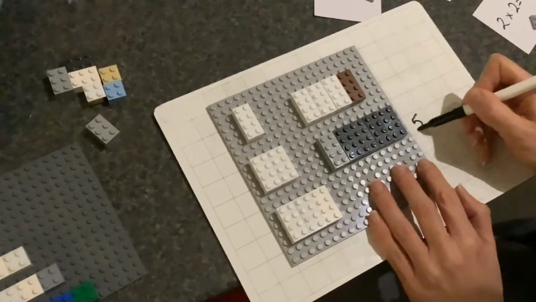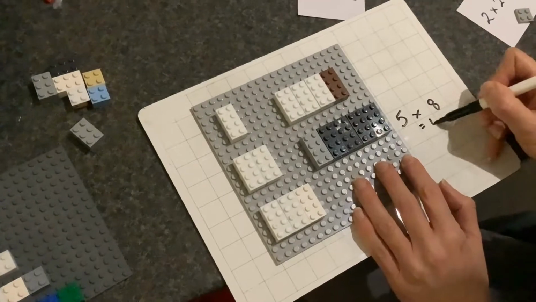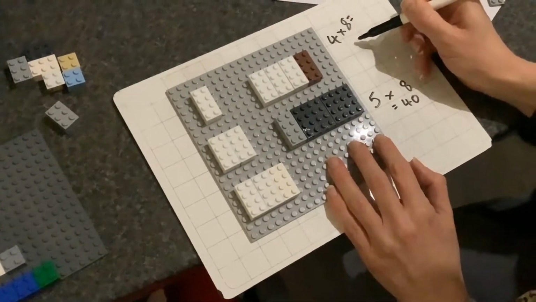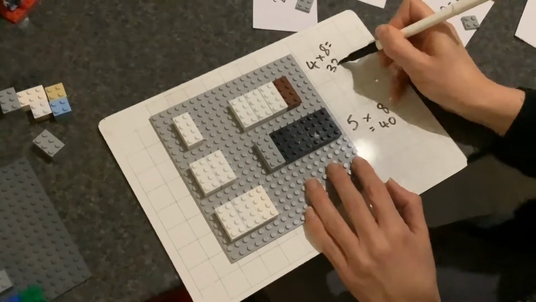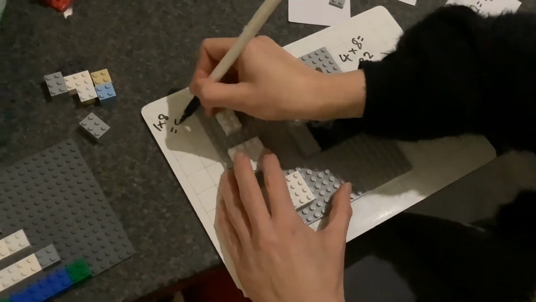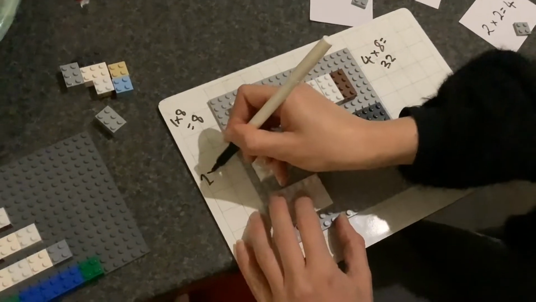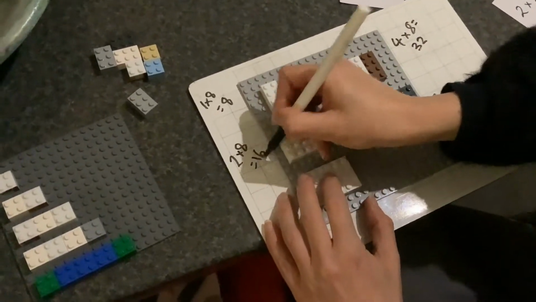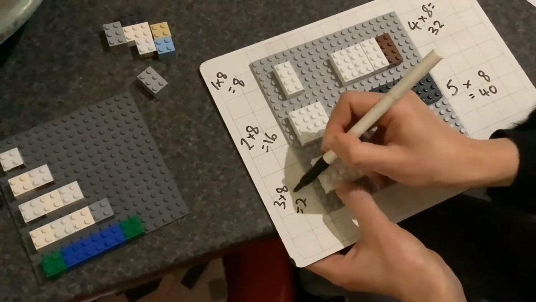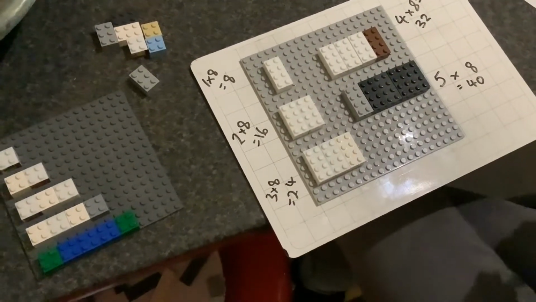What you could do is you could show them all around like this. 4 times 8 is 32. 1 times 8 over here is 8. 2 times 8 is 16 here. 3 times 8 over here, 24. There we go.